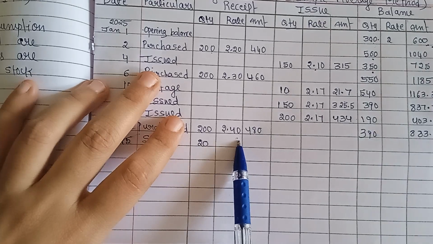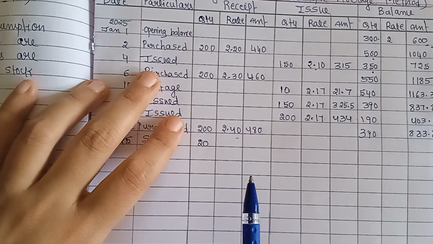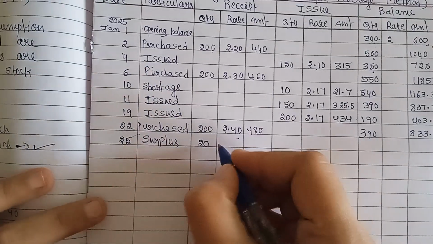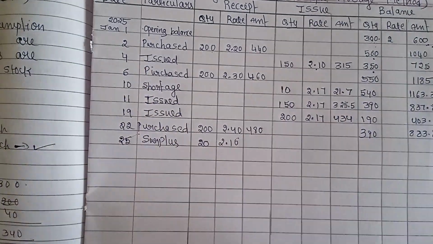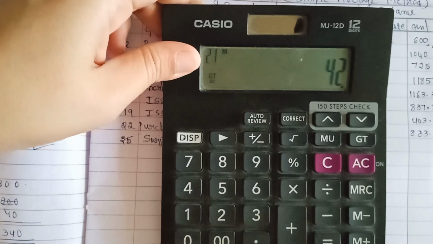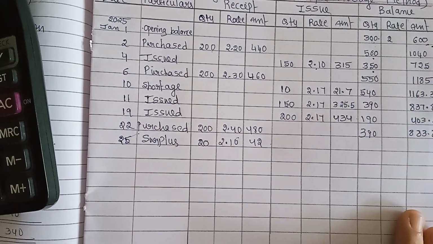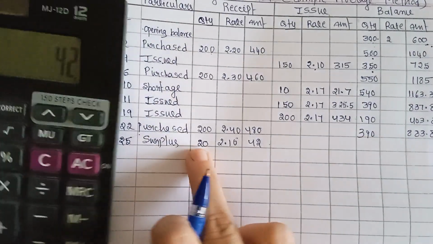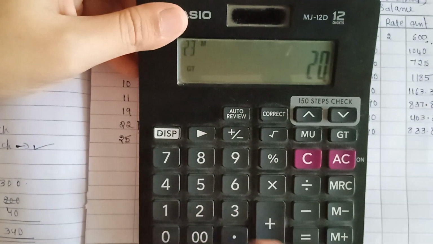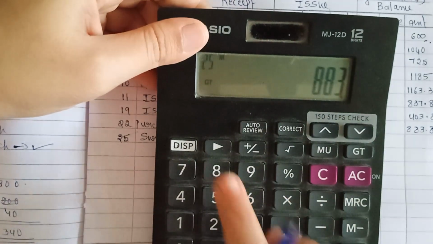So here also we need to apply 2.10 rate. Clear? So write down 2.10. So 20 into 2.10, how much? That is equals to rupees 42. Clear? Now 390 plus 20. Balance in the balance column 410 and 883.8 plus 42.